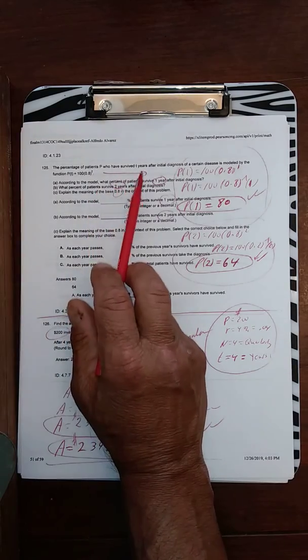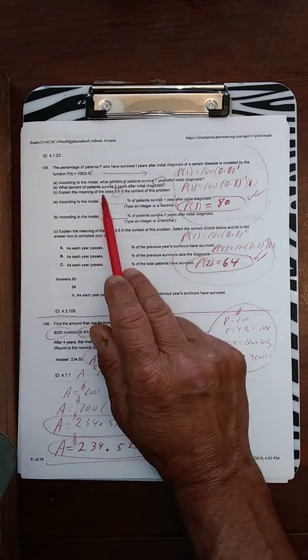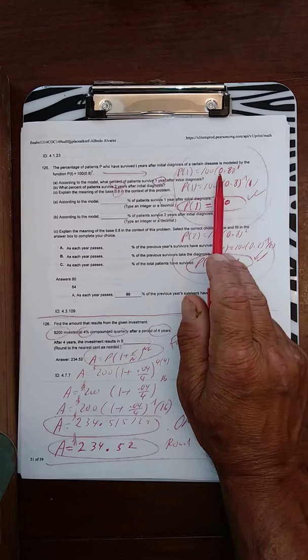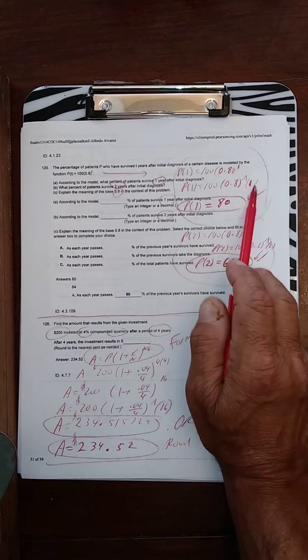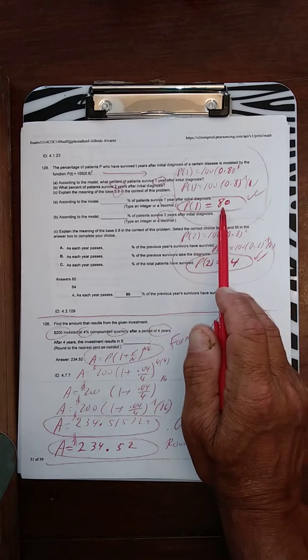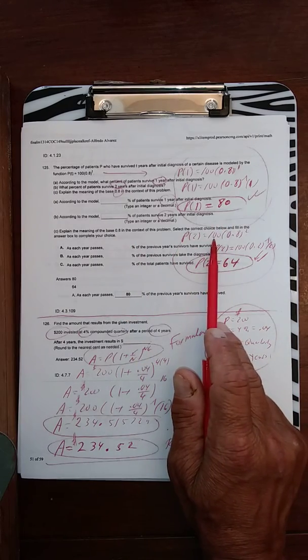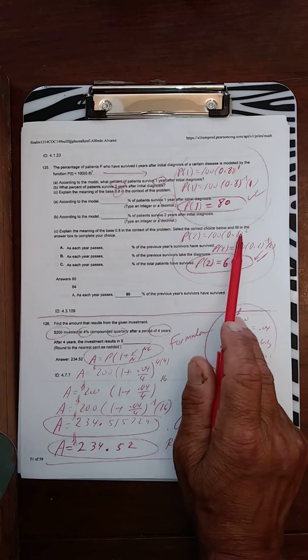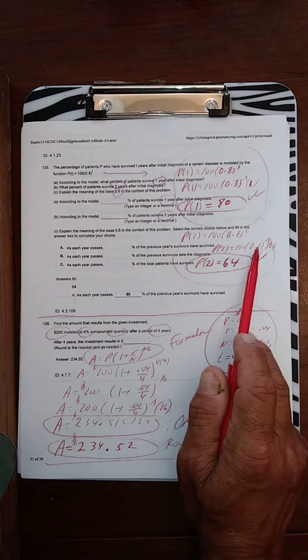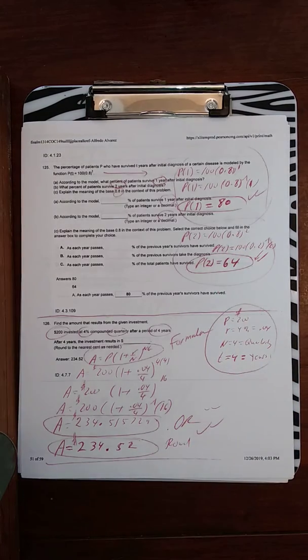Percentage of people who have survived after diagnosis. Alright, so it says, what is P of 1? So 100 times 0.8 to the 1 power. Put this in the calculator. You're going to get 80. So what about 2? Put in the calculator 100 times 0.8 to the 2 power. That is 64.